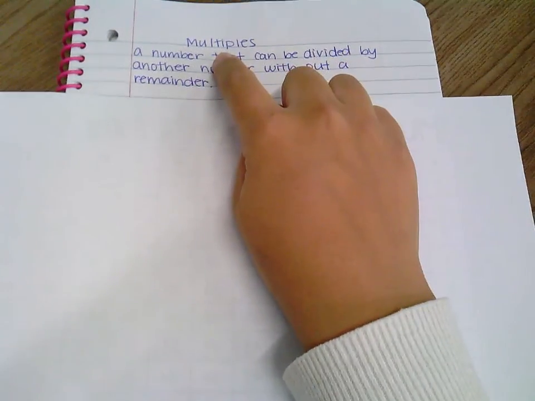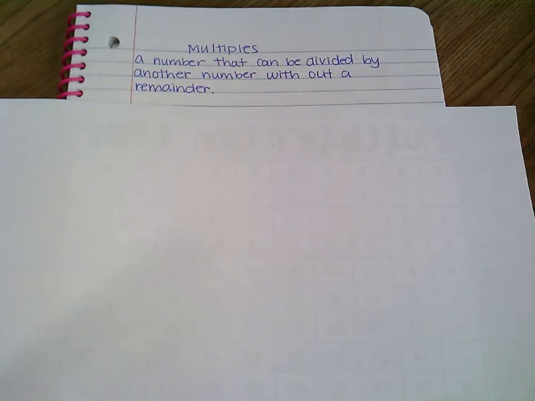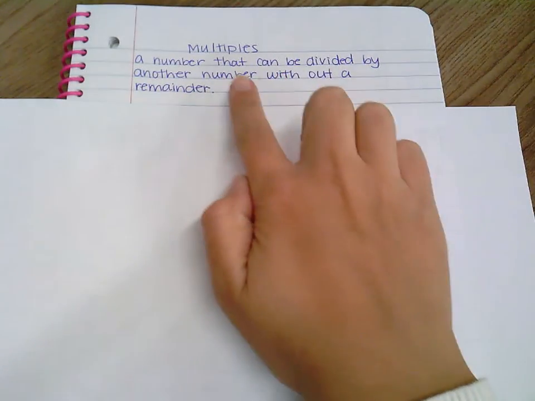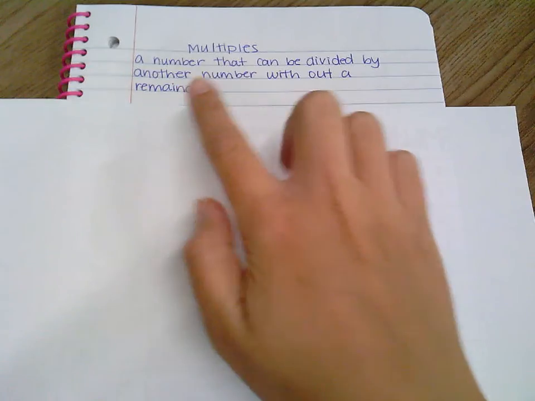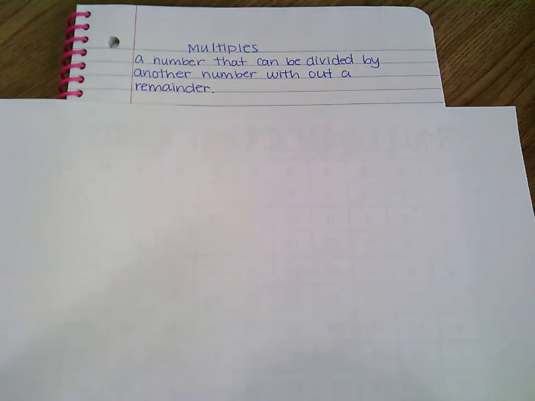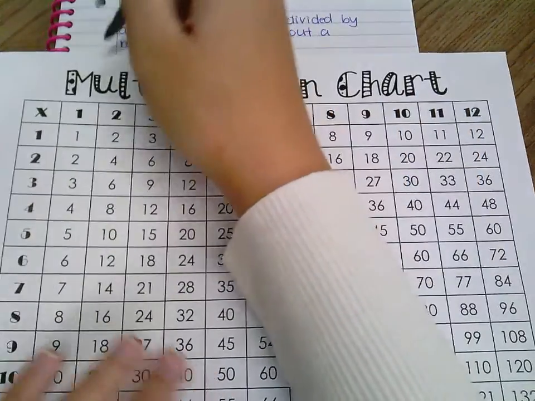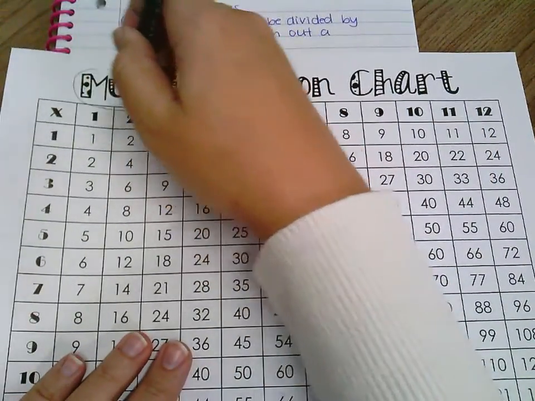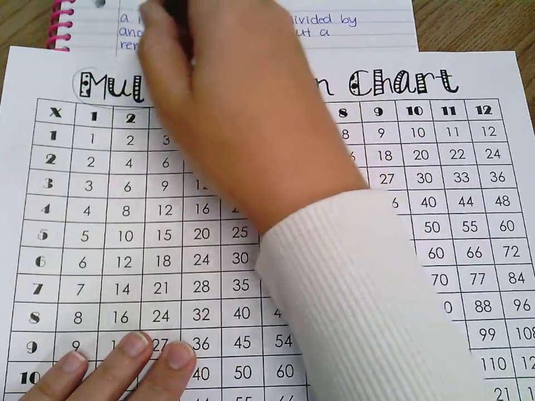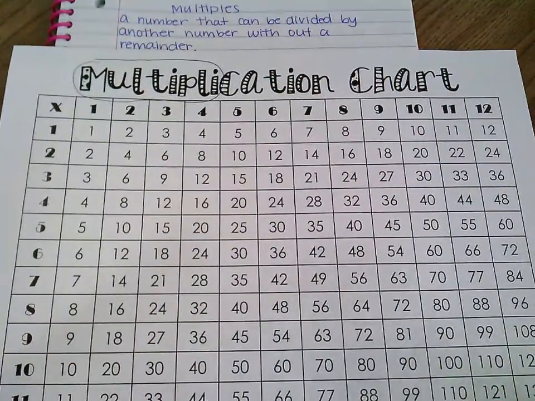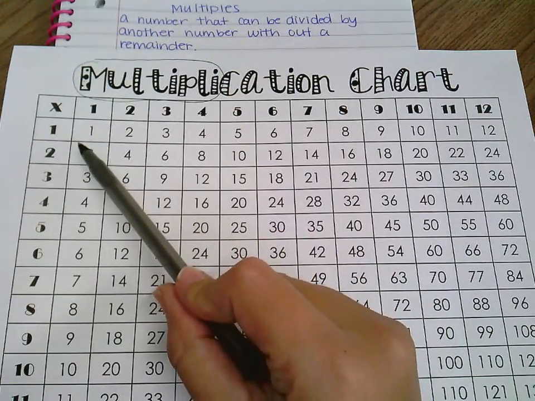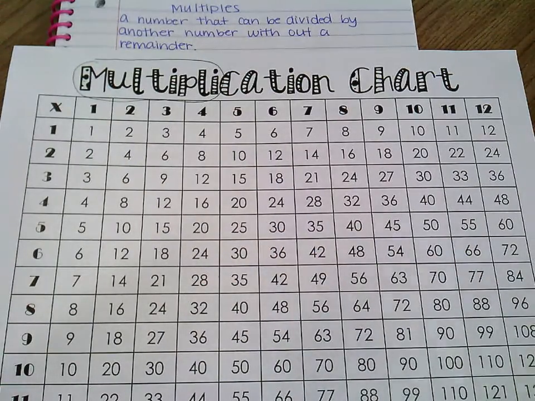Today we're talking about multiples. You can see up at the top of my paper, multiples. Multiples are numbers that can be divided by another number without a remainder. The way I think about it is I think about a multiplication chart. If you look at multiplication, the word multiple is kind of in the word multiplication too. So multiples are just our multiplication charts.